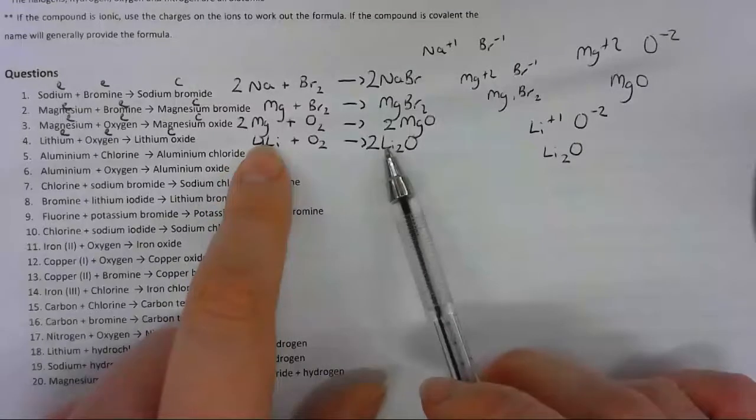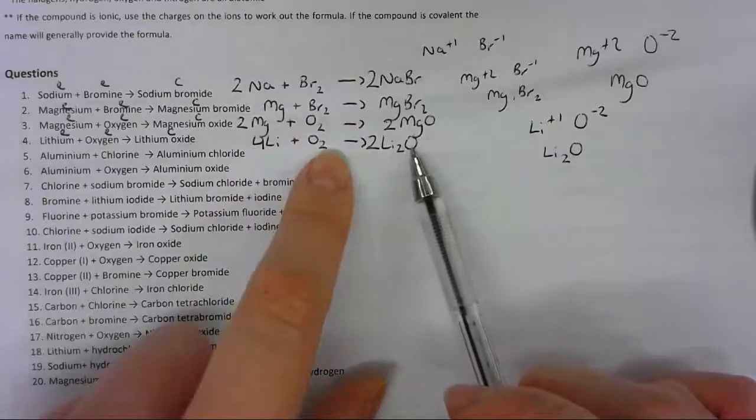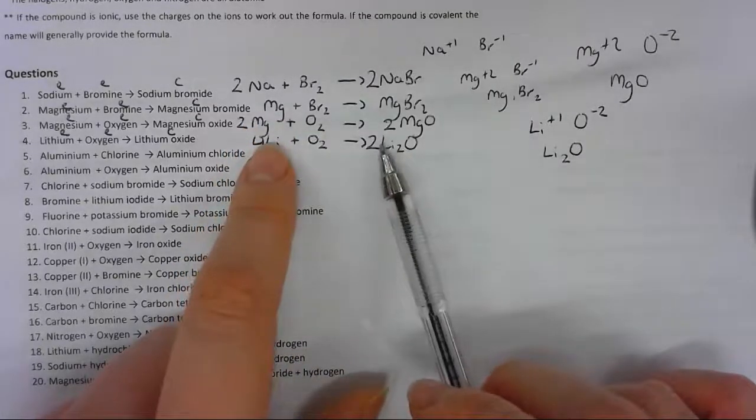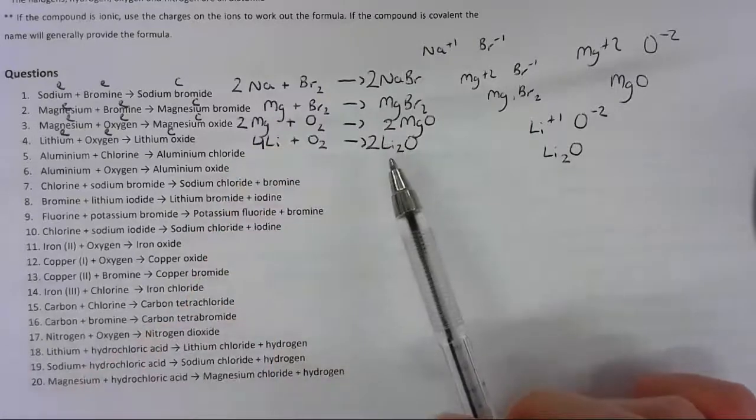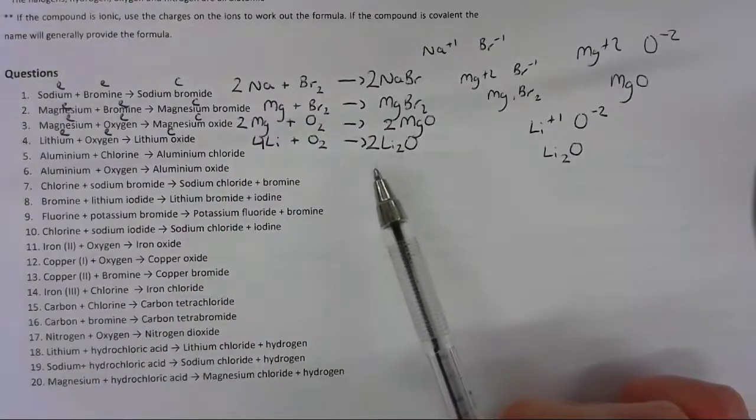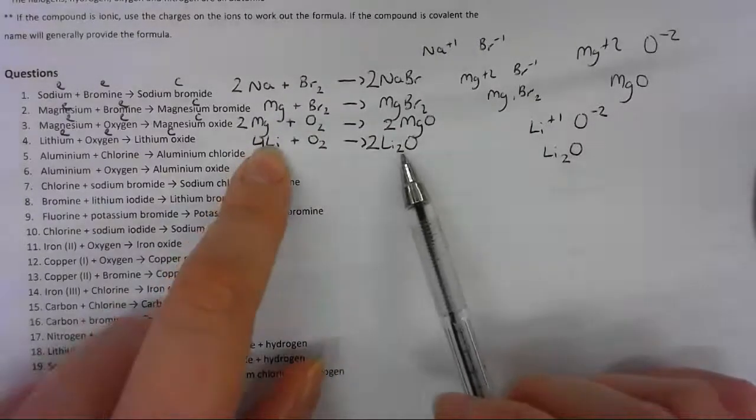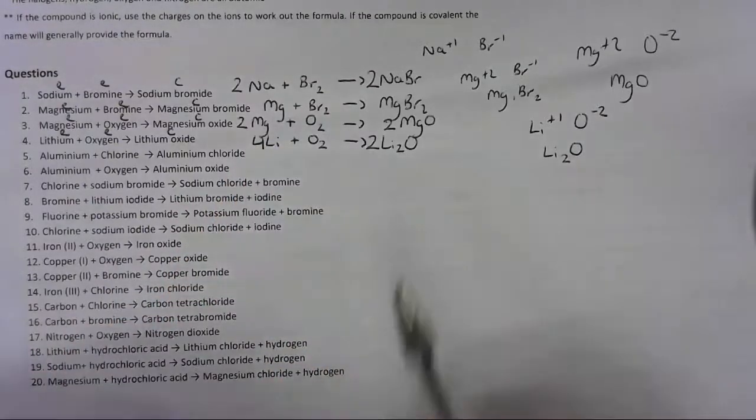If you started with the lithiums, then did the oxygens, you would have had to go back and balance the lithiums again. That's fine if you have to do a little bit of trial and error when you're balancing, as long as in your final answer, you've got everything balanced on each side.